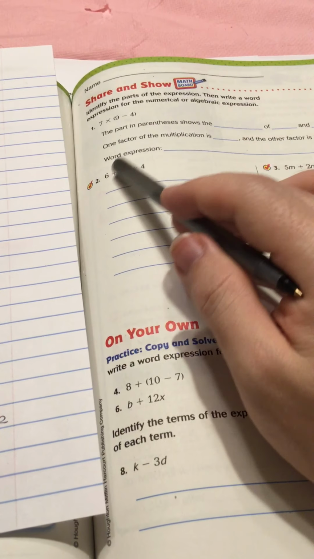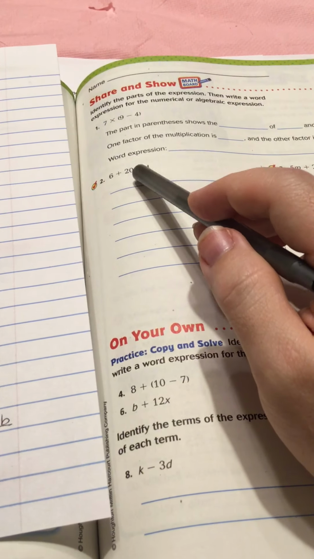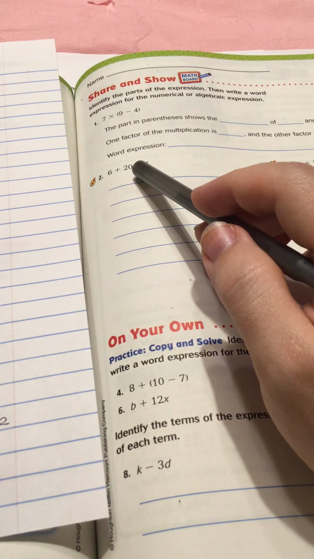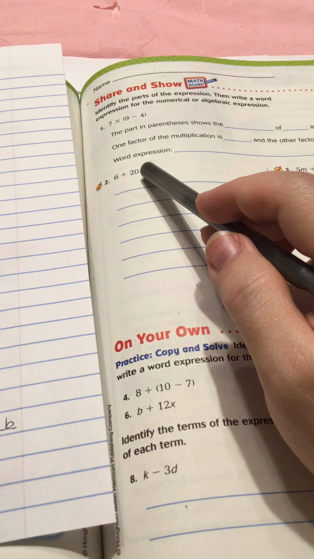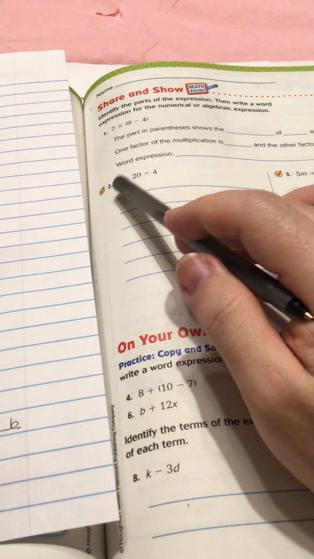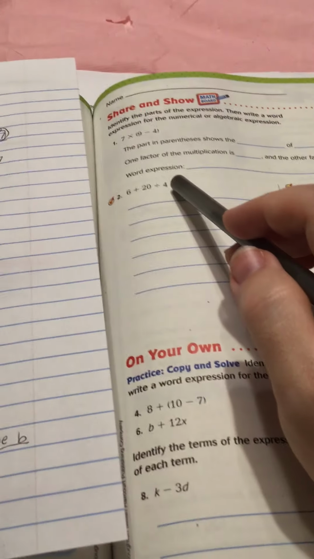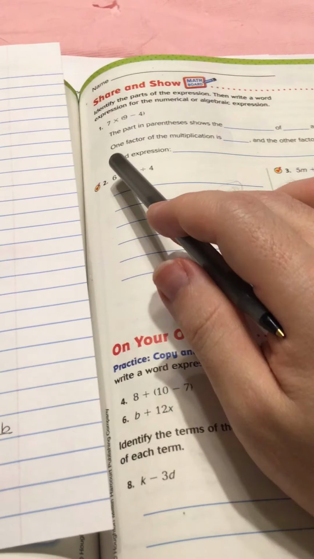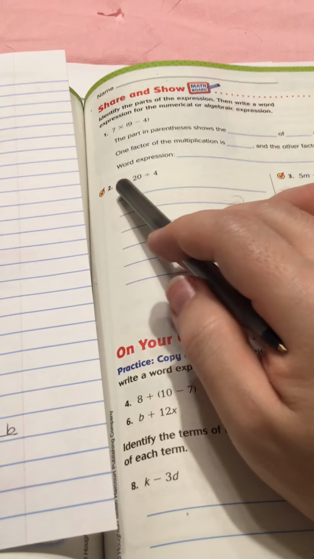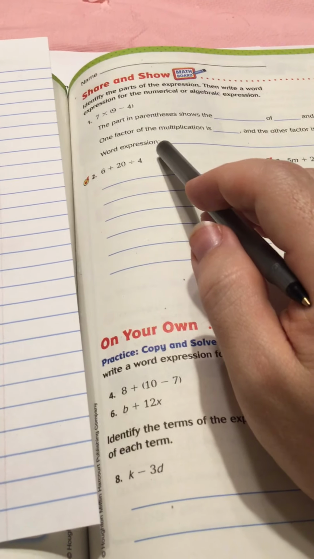You might want to say something like 6 increased by the quotient of 20 and 4. That's fine, because that's saying we have 6, and we're increasing it, which is adding it, by our quotient, 20 divided by 4.